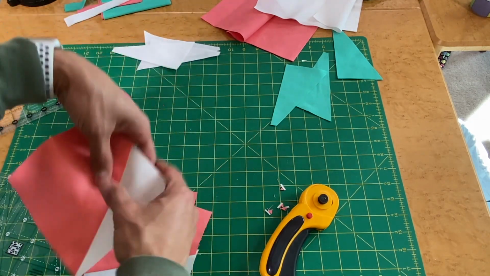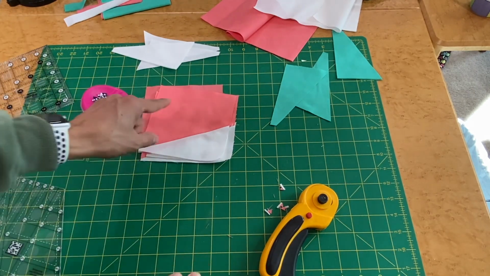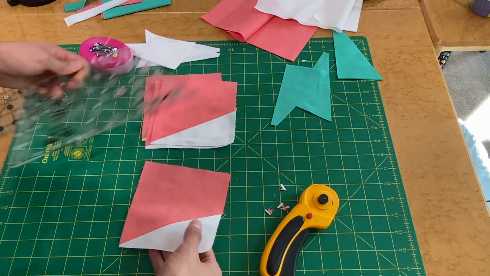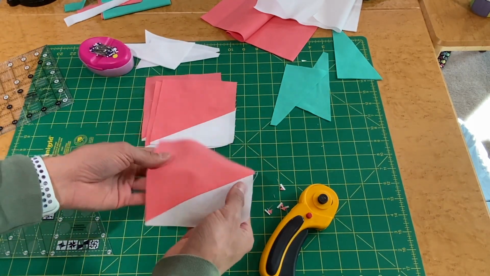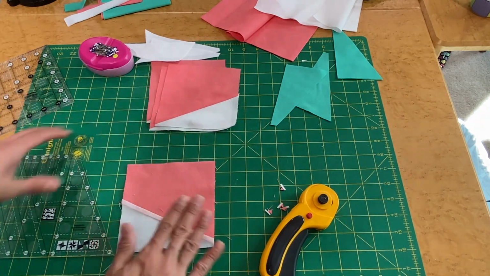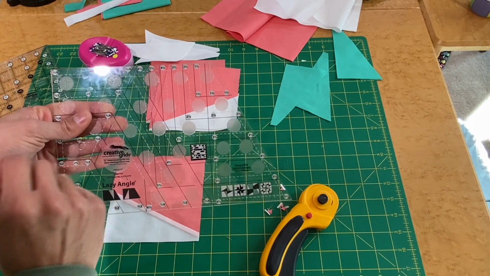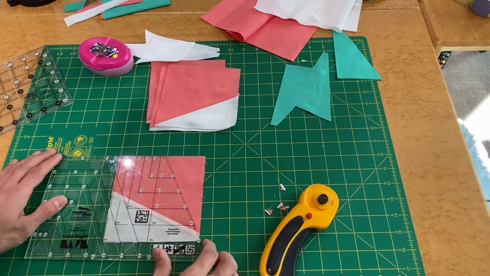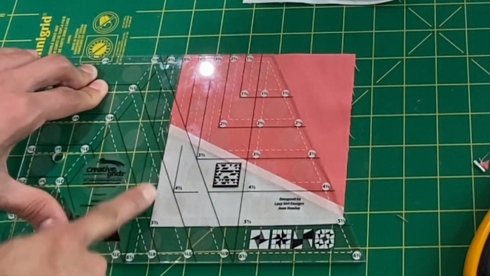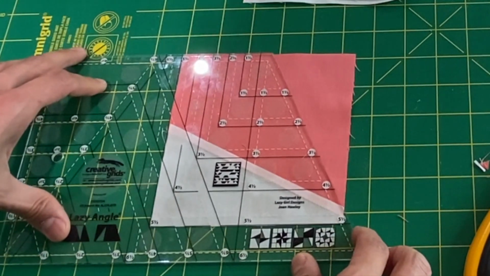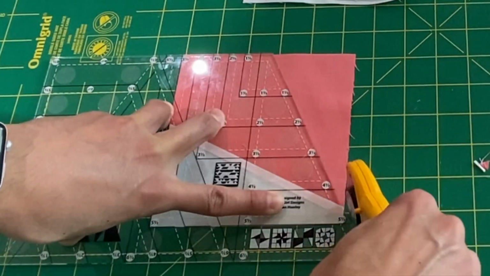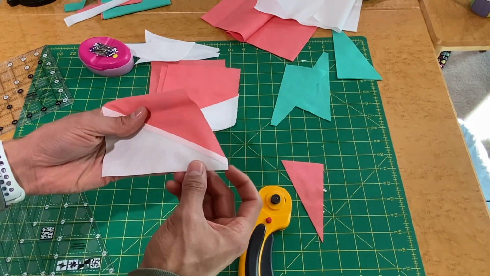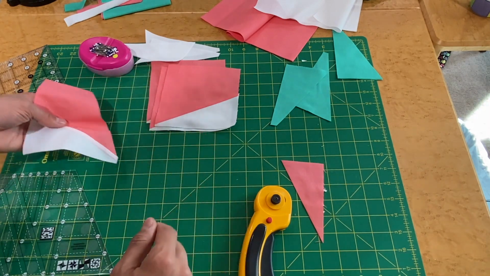So now we've got our blocks, and we need to cut a piece off of this. We're going to use our lazy angle ruler again. We take our block, which is right side up, and flip it to the wrong side. Then we take our ruler and line it up with the 5.5 inch marking again, lining up the left and bottom side. So we've got 5.5 inches here, 5.5 inches here, and then we trim this off here. We're going to lop that off, and it's going to have a little blunt end. That's just how it's going to look.